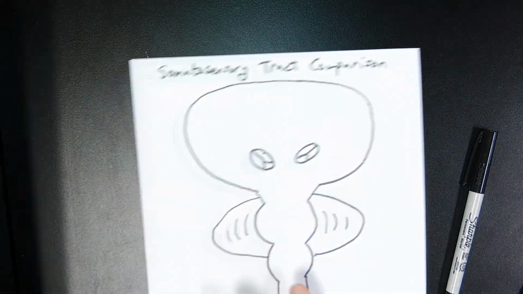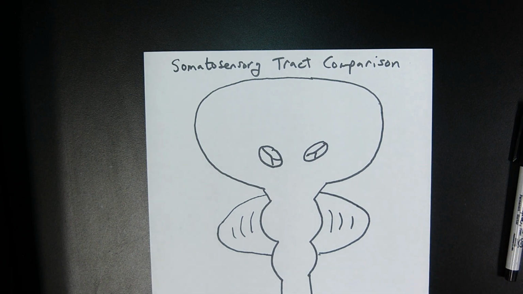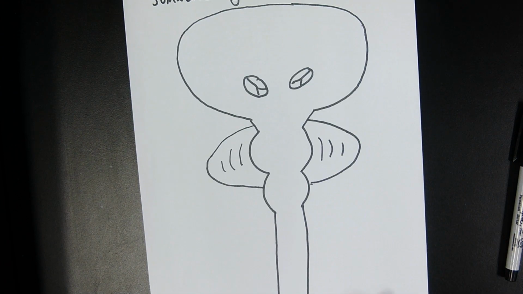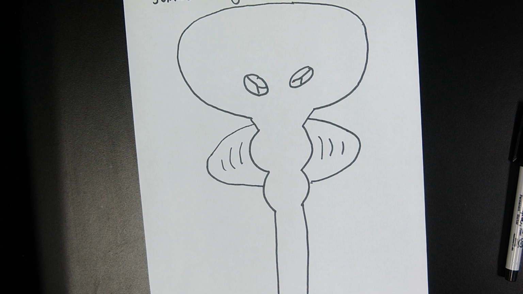Okay, now we're going to look at the somatosensory tracts. Somatosensory, again, what does that word mean? Yeah, sensation coming from the body. All the different sensations that are coming from the body. Specifically, we're going to look at those two tracts that we talked about before: DCML and STT, spinothalamic and dorsal column medial lemniscus. And you're going to learn why it's called dorsal column medial lemniscus. It's pretty cool.